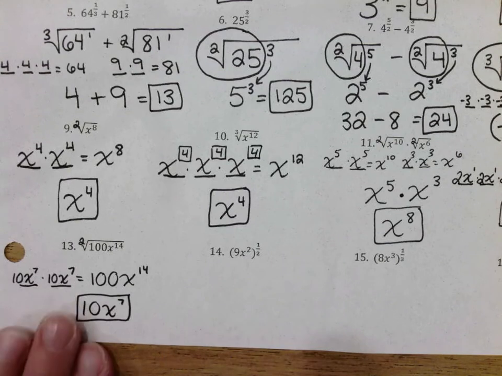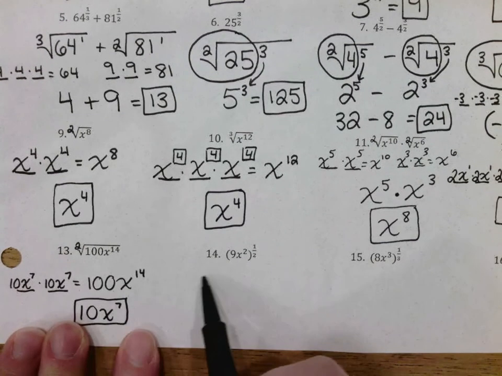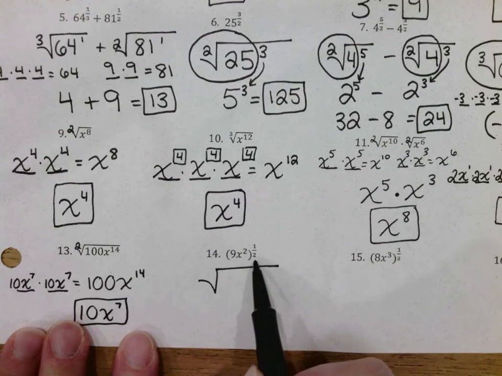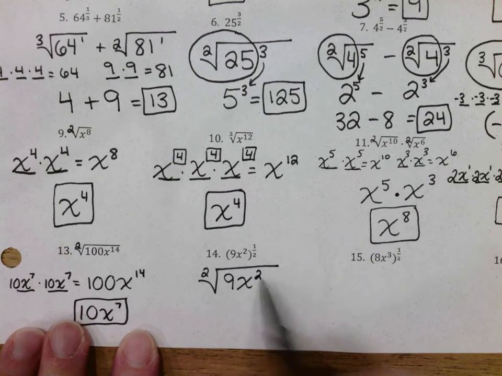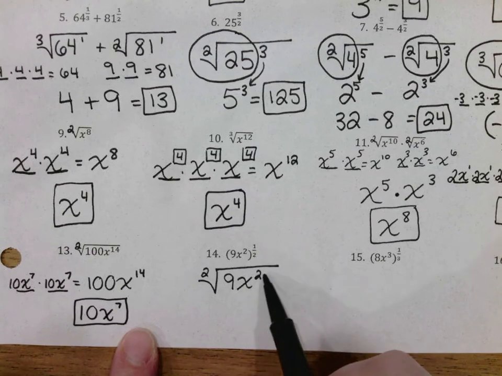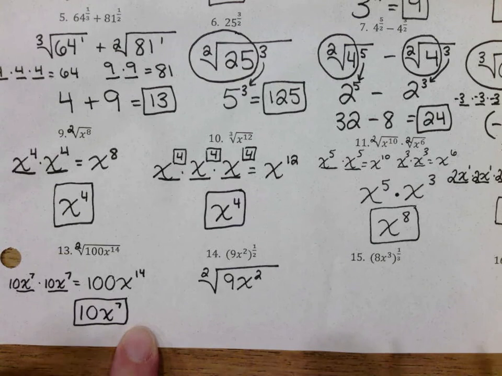So that's one way to do this problem. If we want to continue with the way we've been going, though, we're going to do a sort of guess and check method. So I'm going to convert this to radical form. I know my index is going to be a 2. My radicand is right here, this 9x squared. Technically, that's all to the first power. So I could put a times 1 here, but that doesn't change anything, so I'm going to leave it like that.